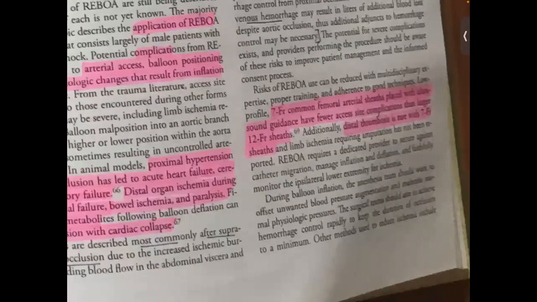So for Ribova, there is a 7 French catheter and a 12 French catheter. The 7 French catheter is better. The 12 French has a higher complication rate.